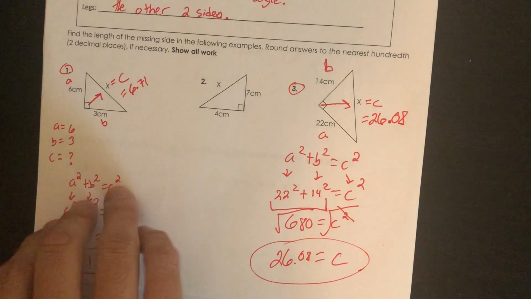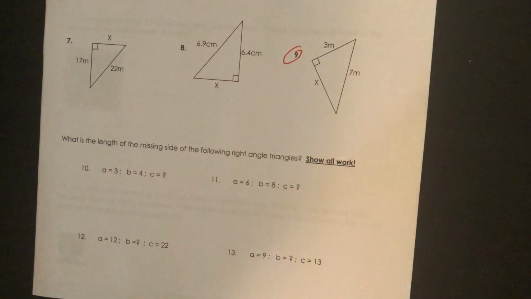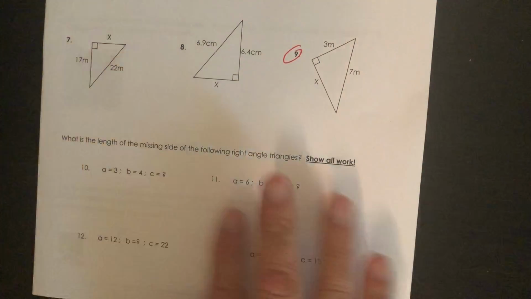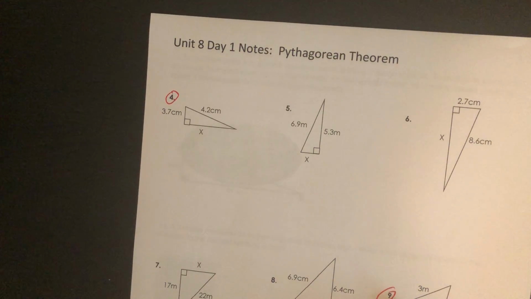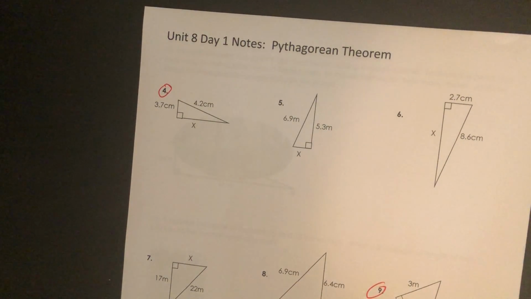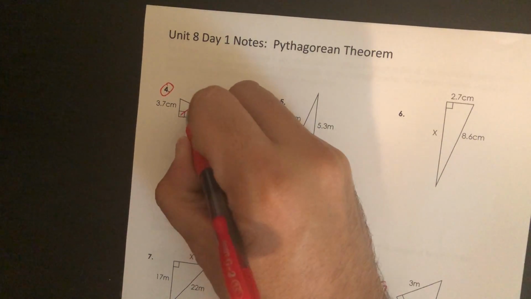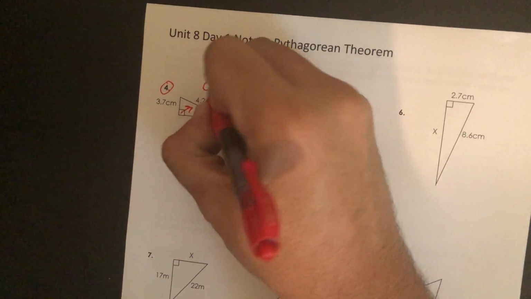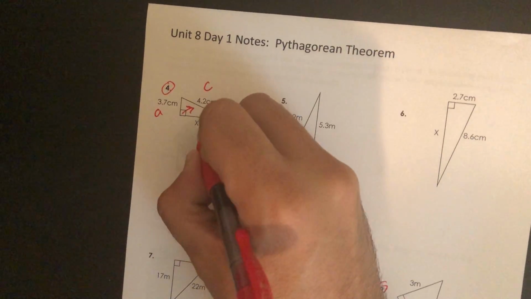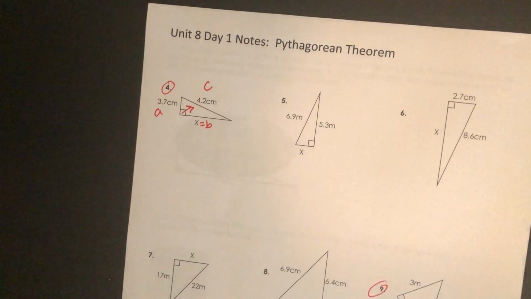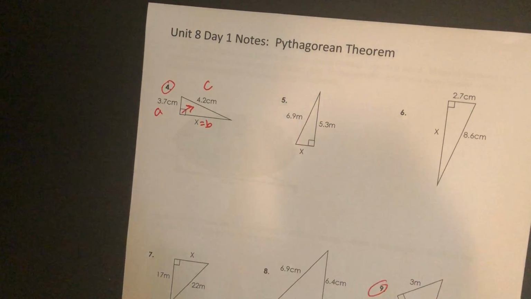Okay. Let's move on to the next page. Number 4. Remember, you always want to start with the letter C, the hypotenuse, and it's always across from the 90-degree angle. And the other two sides could be A and B. So here we go.